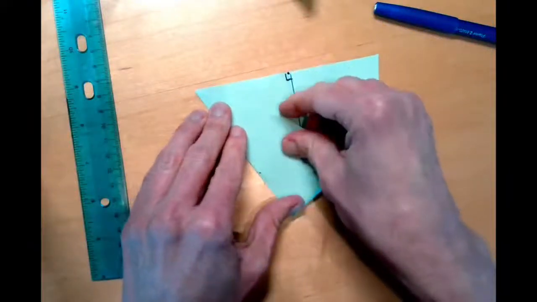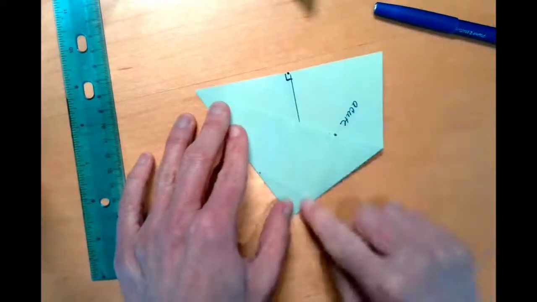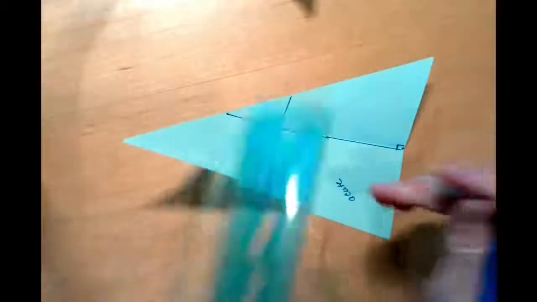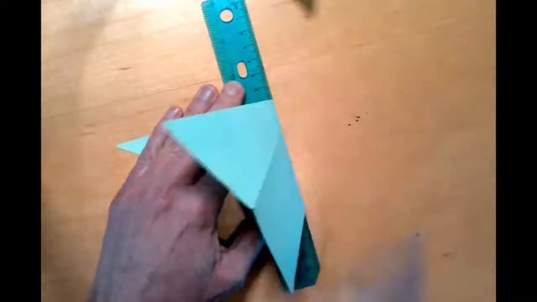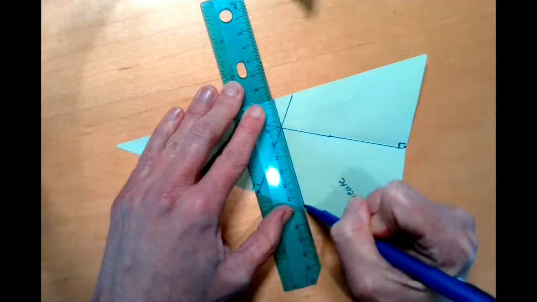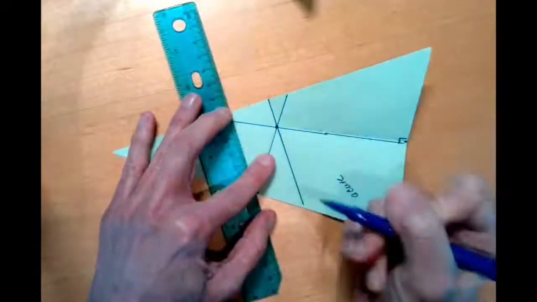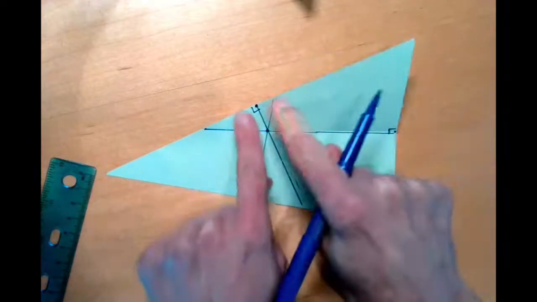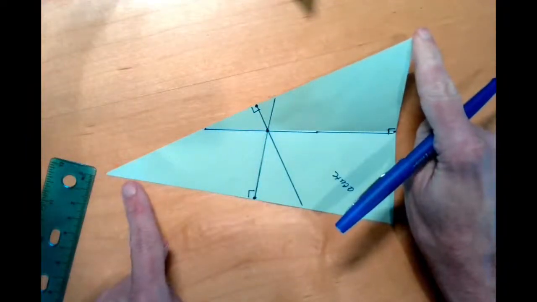this is the holy cow, wow part of this story: how amazing is it that these three lines are concurrent. Each of these lines goes through this point of concurrency. Each of the three lines is made from the midpoint of the side.